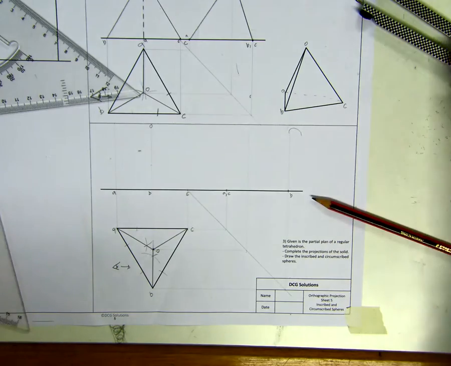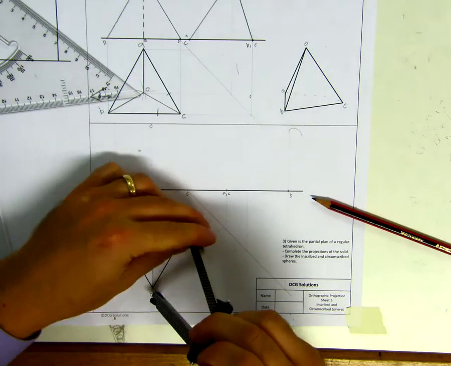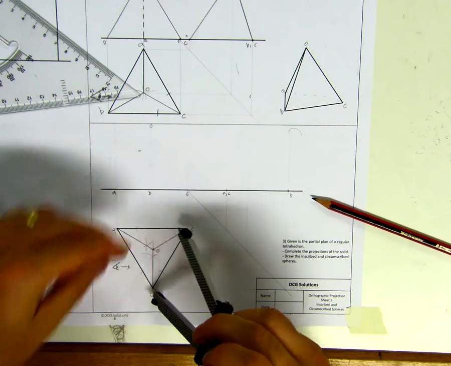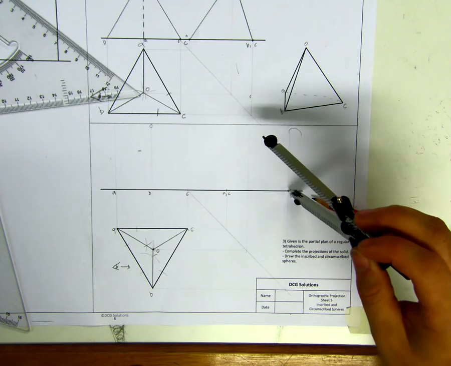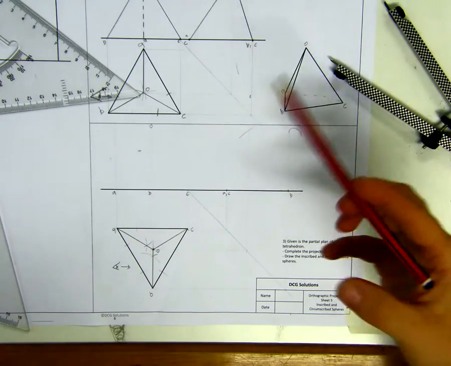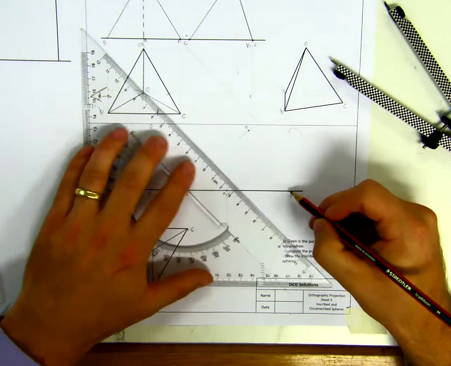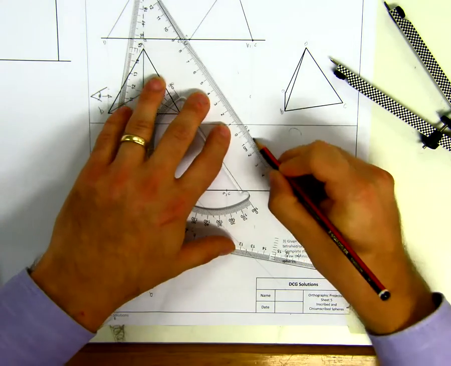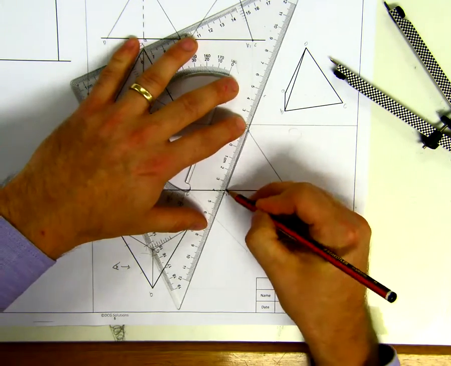So BO is true length, so the true length of that we can see is in plan. BC should be the same as the true length of BO. So we have to swing from B to the crosses there, apex point, and that gives us O. So we can join B back to O, the apex, and AC back to our apex.